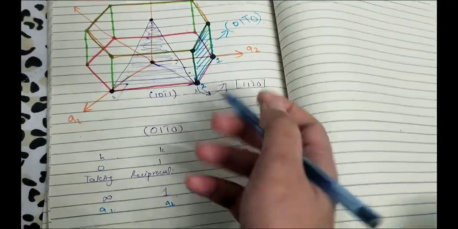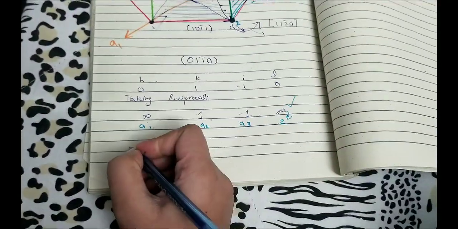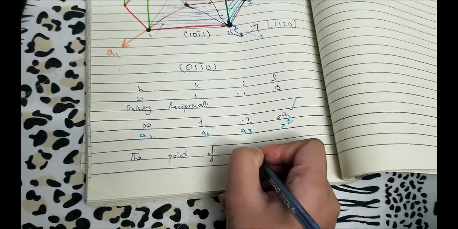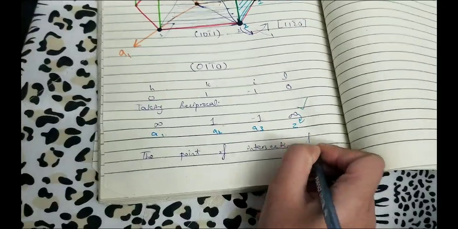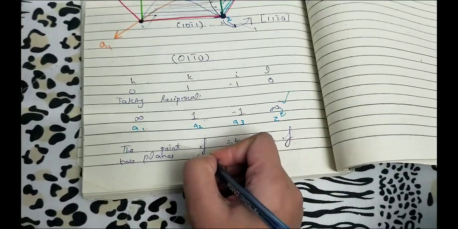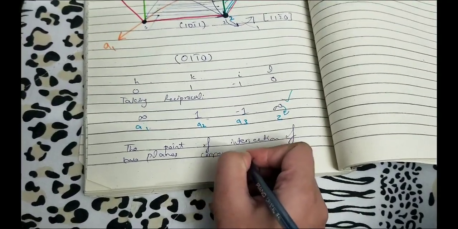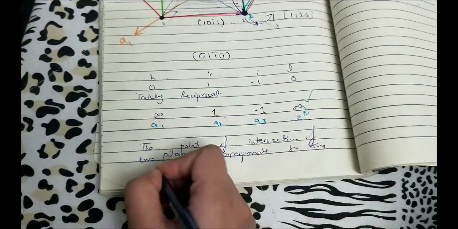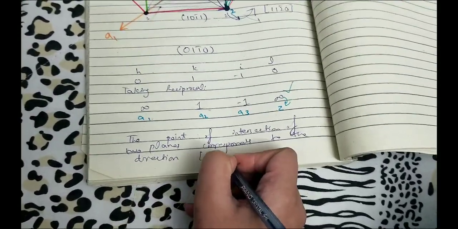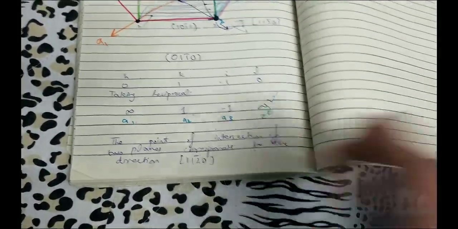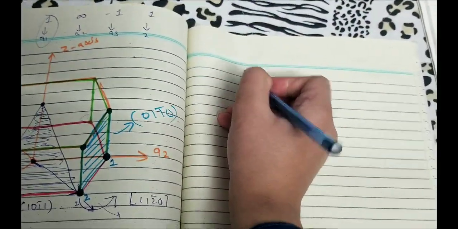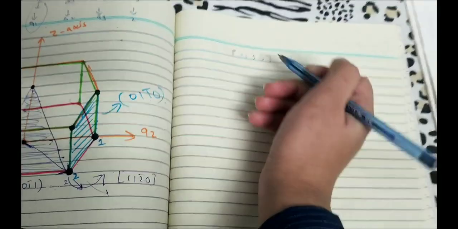So you can mention it here: the point of intersection of two planes corresponds to the direction 1 1 2 bar 0. And you can confirm it by drawing the direction when the Miller indices are given.